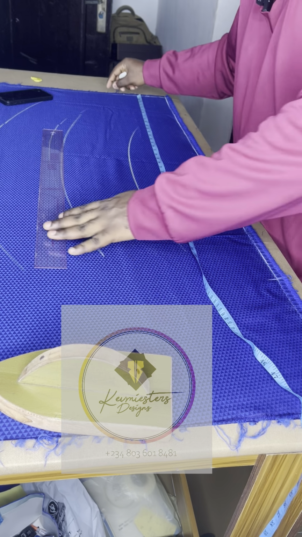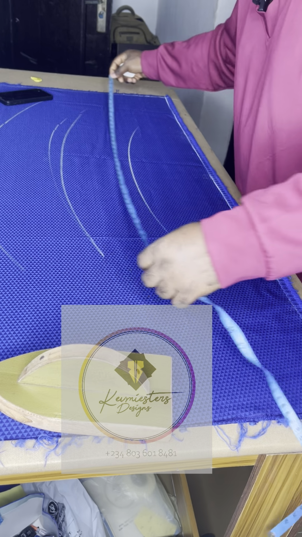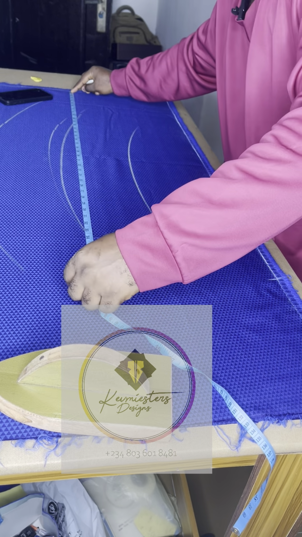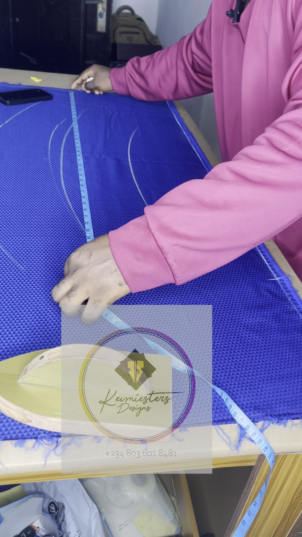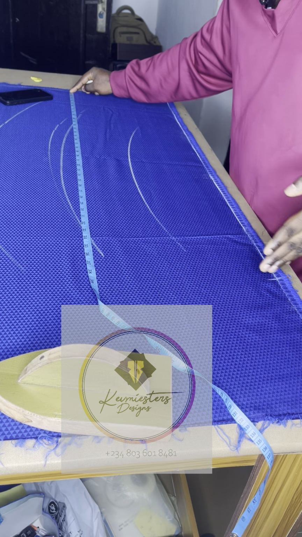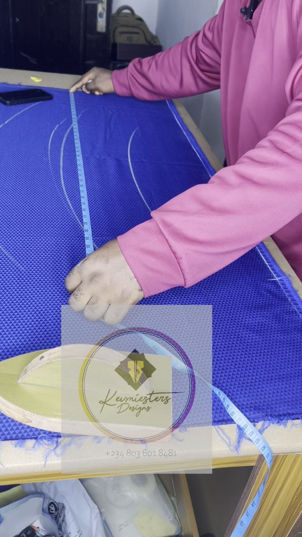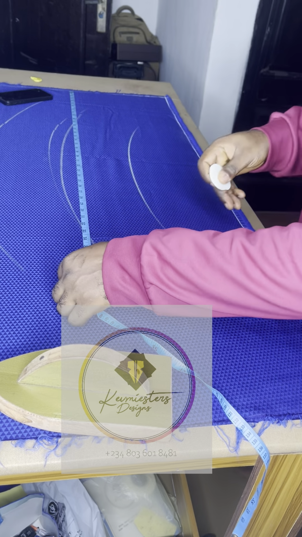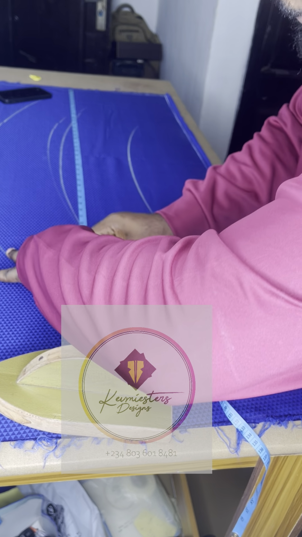Now I will be marking on two places of the fabric so that I can always get a straight line. Mind you, if I have my set square, I will just use my set square to get a straight line. But because I don't have my set square here, I'll be marking on two sides of the fabric so that I can get a very straight line. This is 39.